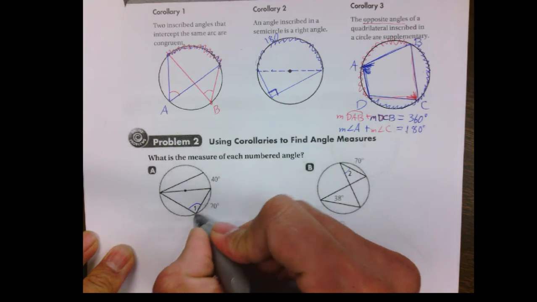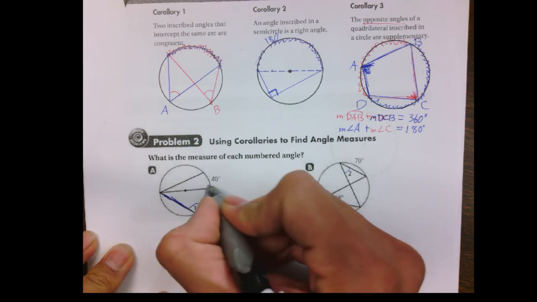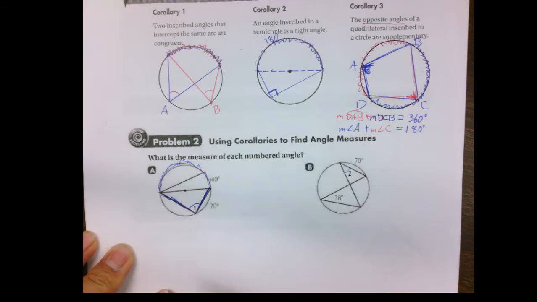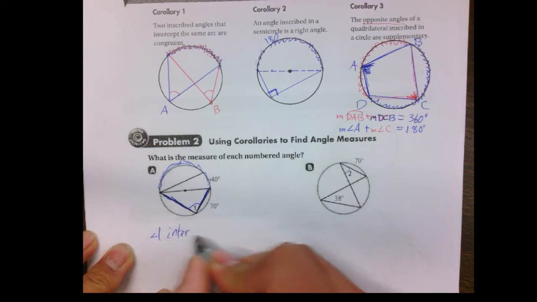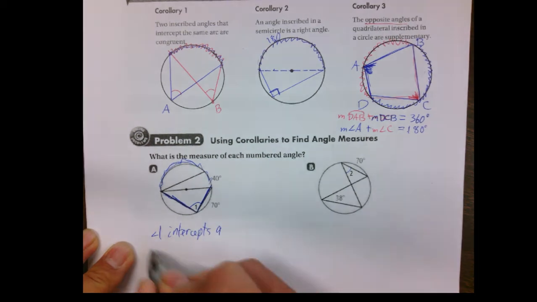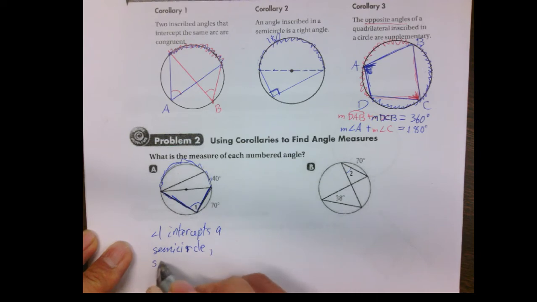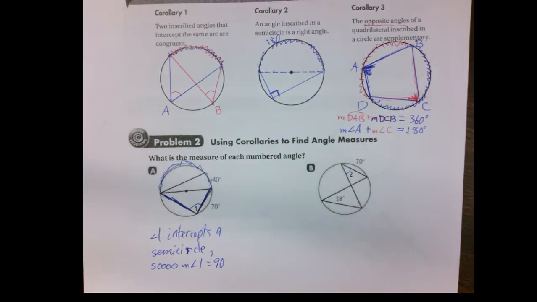Let's just take the angle out and see what arc it intercepts. It's this arc over here. This is a semicircle. Hopefully you realize that. So angle 1 intercepts a semicircle, which means the measure of angle 1 equals 90 degrees. Nice, right? That's just what corollary 2 said. So we know it's going to be a right angle.